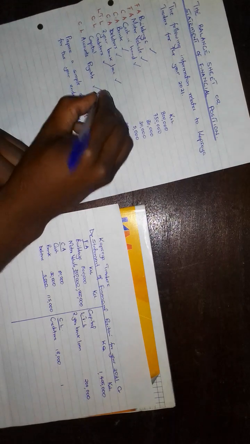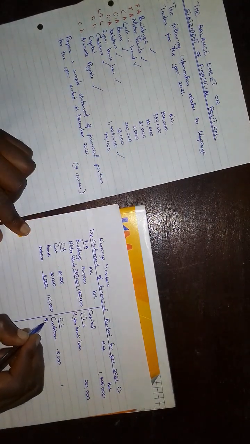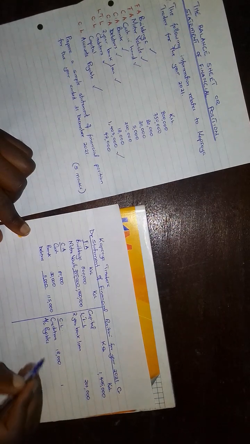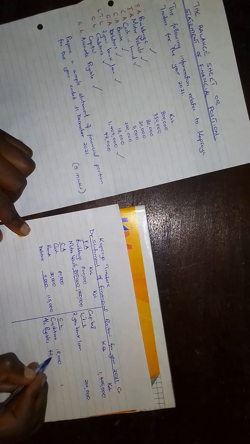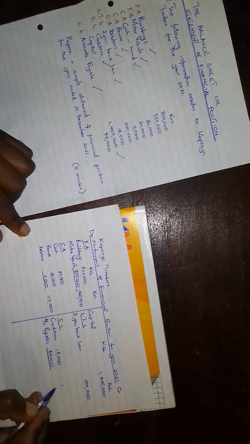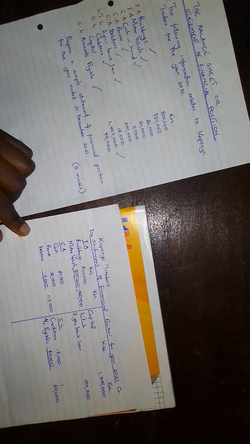That one is added to what we call accounts payables. Accounts payables being 42,000. So when you add these two, you get a total of 60,000.